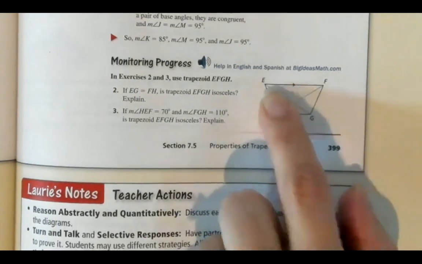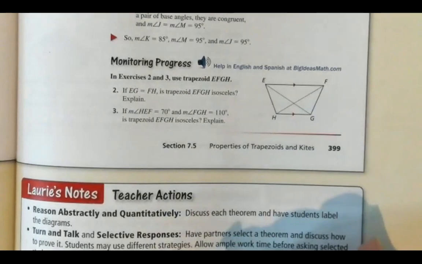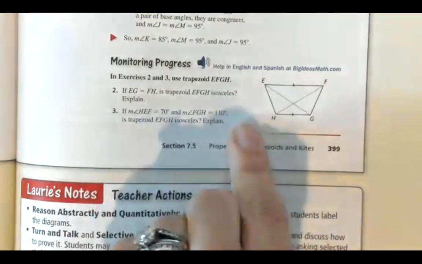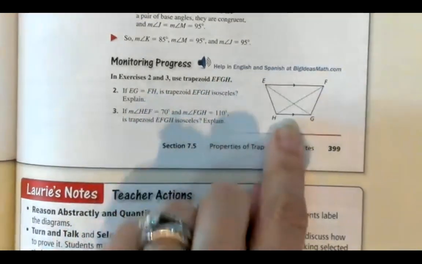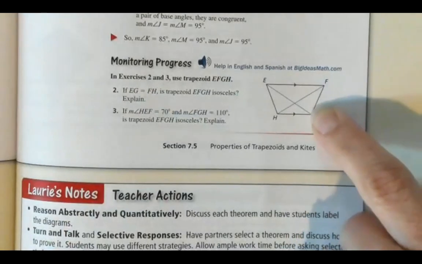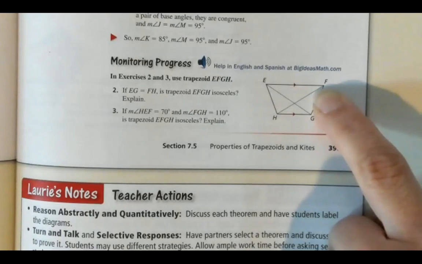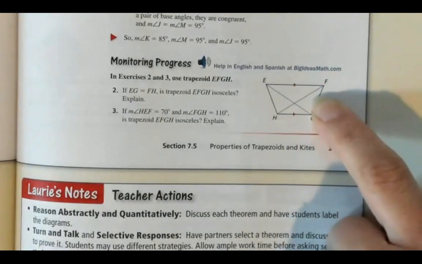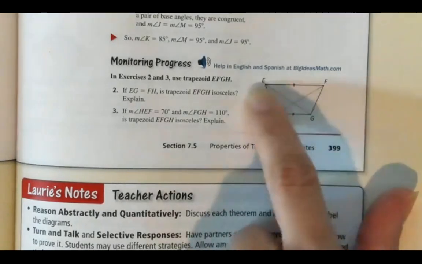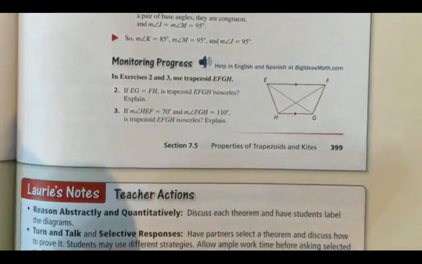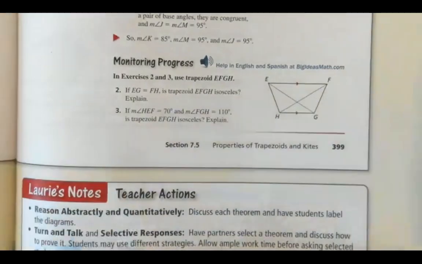We have this angle measure here and this one here. So you could say, all right, we have parallel lines, so we're going to use the consecutive interior angles theorem to show that the measure of angle F here, the whole angle F, is 70. And once you've shown that those two angles are congruent, then you can say it's isosceles. All right, let's move on.